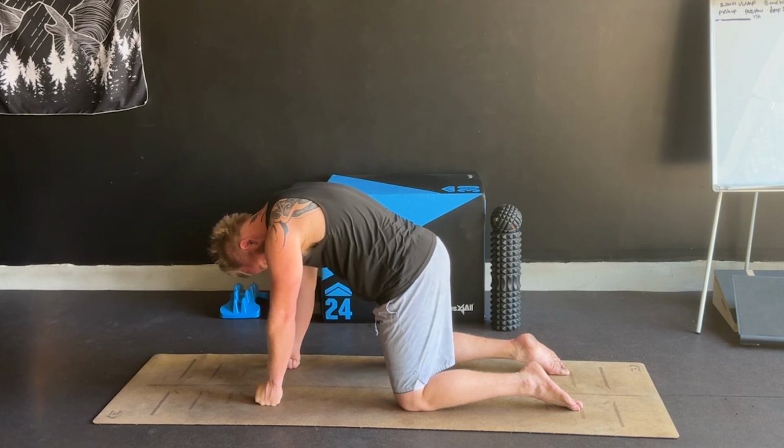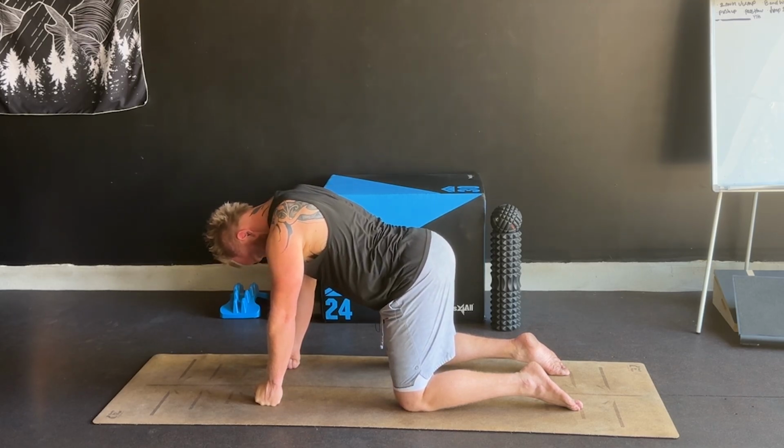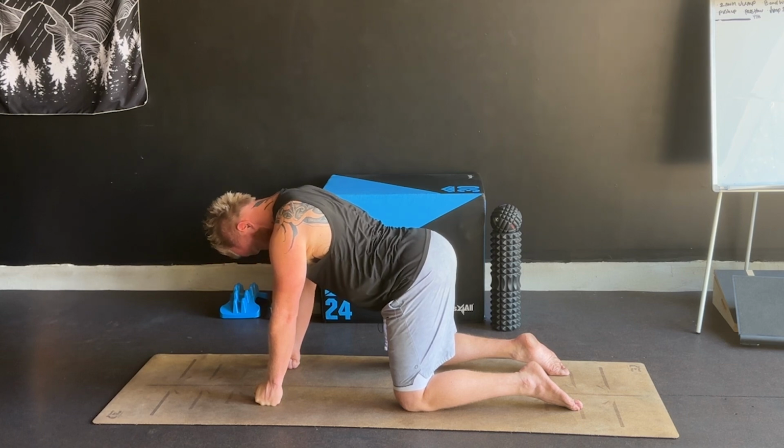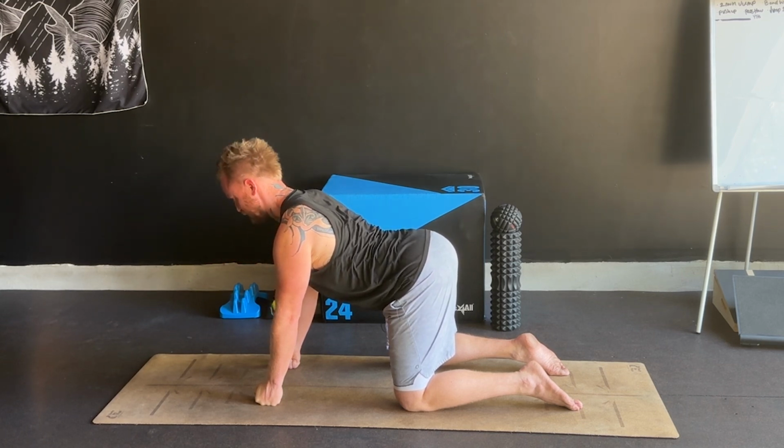Pull the hips back, keeping that upper back rounded, allowing the belly button to drop, driving the scaps forward, pulling back into extension, head comes up.